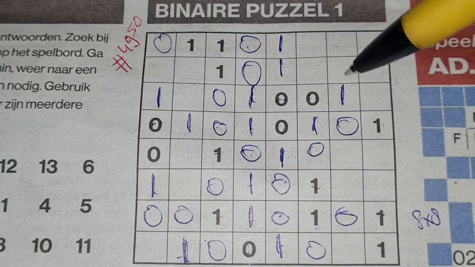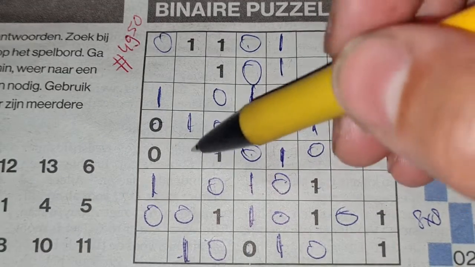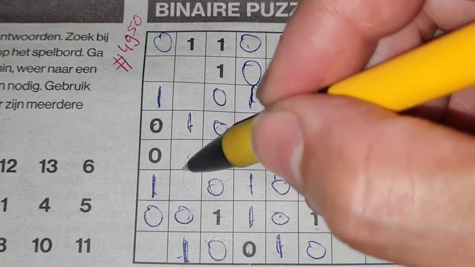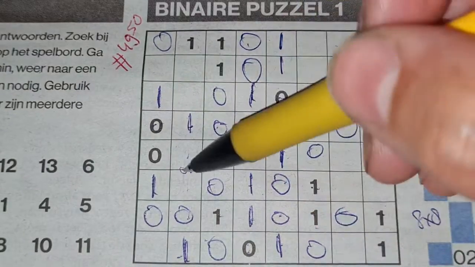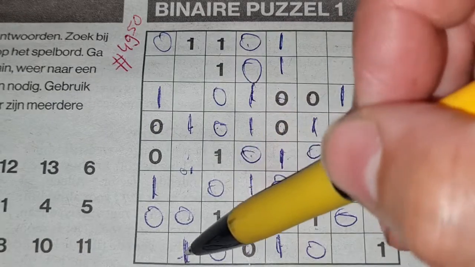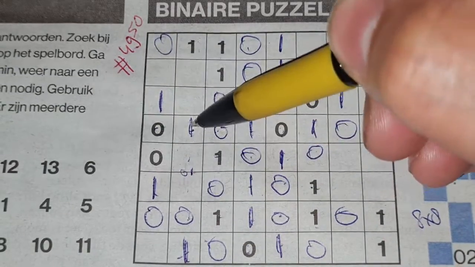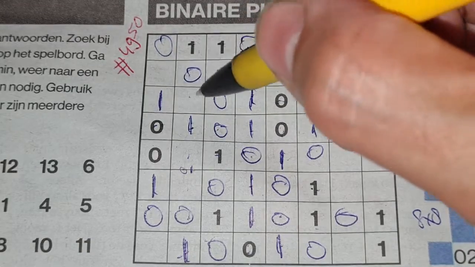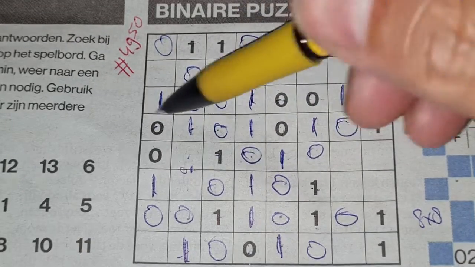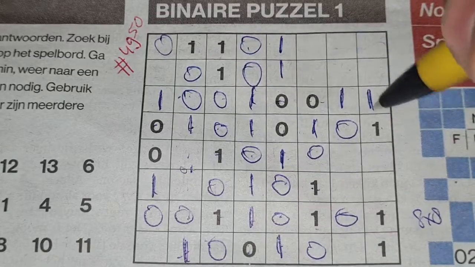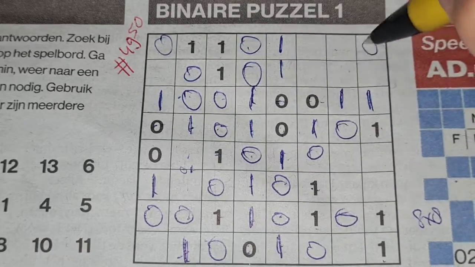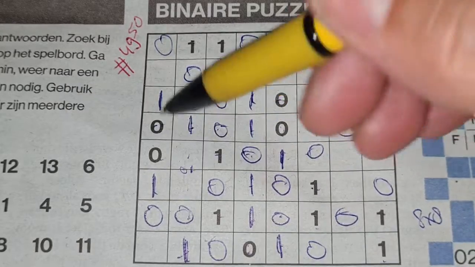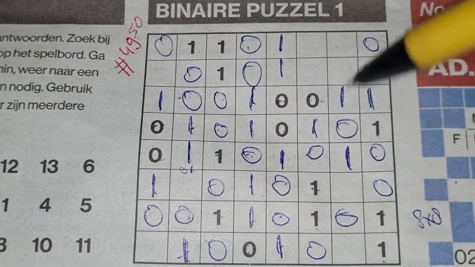Let me think. I know between a 1 and an O with 2 empty boxes between, there's always an O and a 1 there. But I do not know in which order. So we have the first one, second one, third one, and the fourth one. So those two boxes should be an O. 4 O's we have here, so the rest are 1s. 4 1s we have here, so the rest are O's. 4 O's we have here, so the rest are 1s.